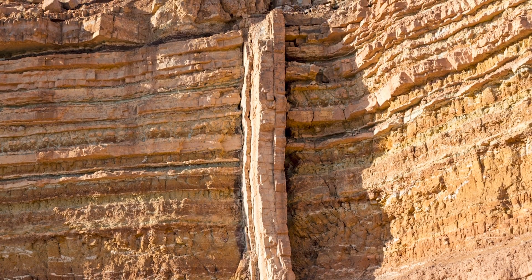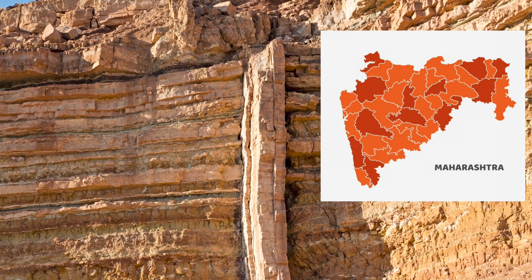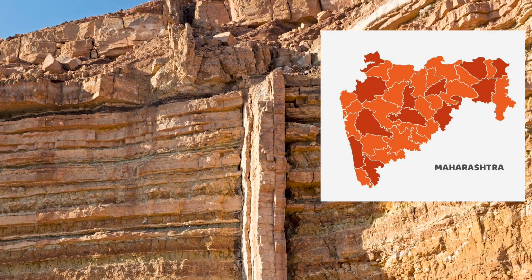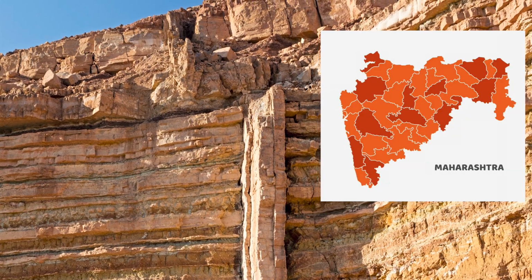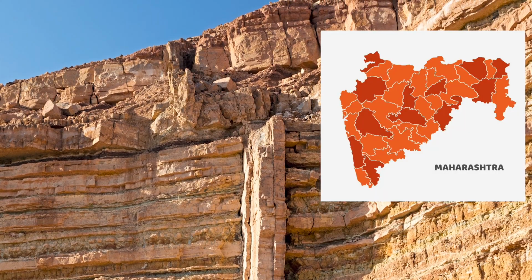So, these are some of the most common intrusive landforms, especially prevalent in western Maharashtra. Dikes are believed to have acted as feeders for volcanic eruptions that led to the formation of the Deccan Trap.